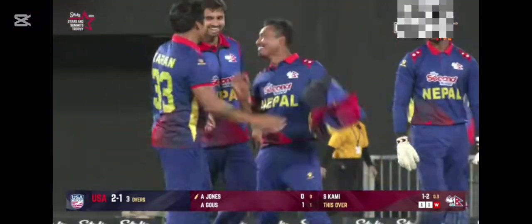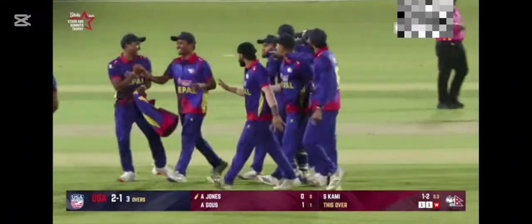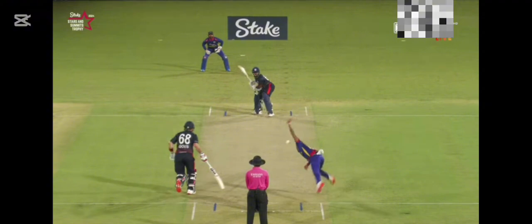Well, he didn't just kick the candles over, he stomped on them. Not a birthday to remember for Aaron Jones. Sompal Kami, the party pooper for Aaron Jones and the home side here. What bowling by the veteran.